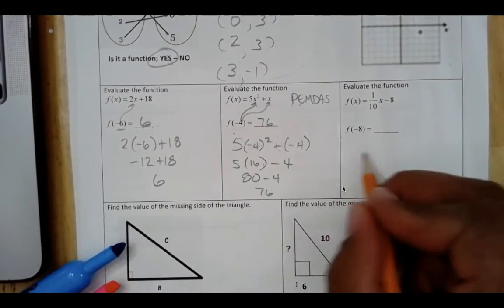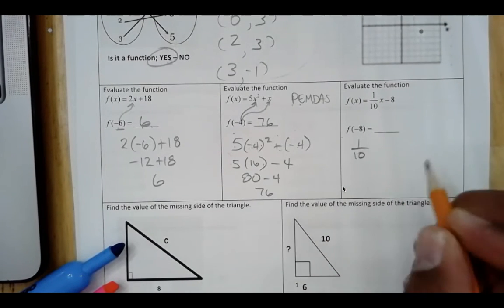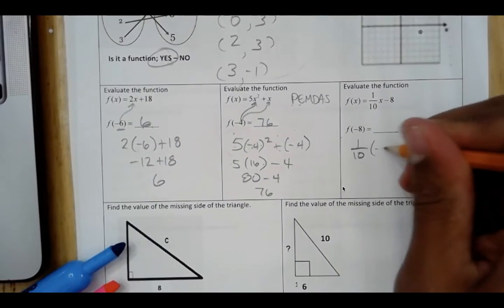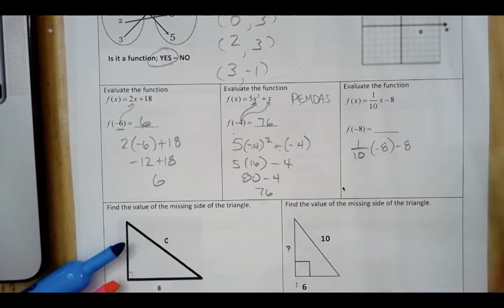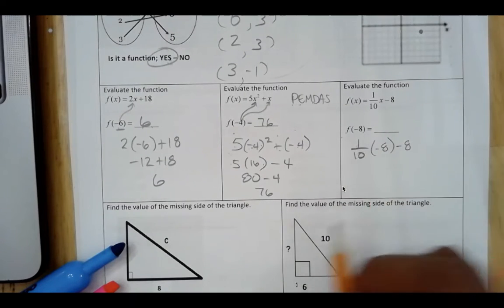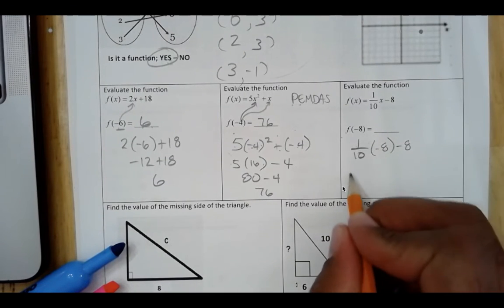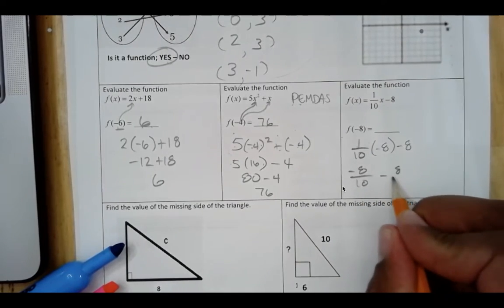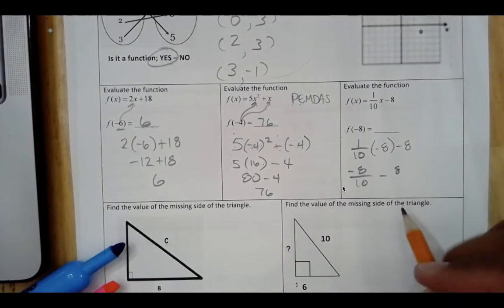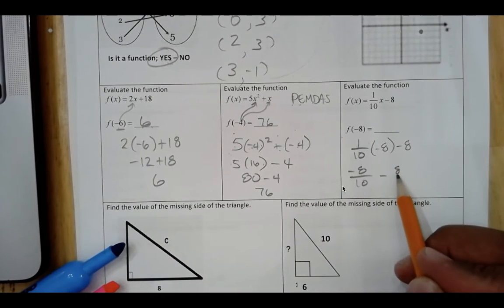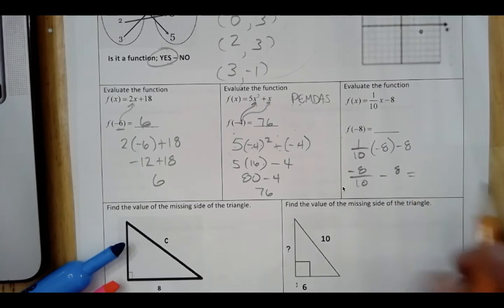Okay, now on this one, again, same thing, except now I'm dealing with a fraction. So it's 1 over 10 times negative 8. Okay, so then now we've got negative 8 times 1 over 10. Well, I just multiply the numerator. Negative 8 over 10 minus 8. Okay, so I can do this one of two ways. Now, if you guys remember how to change this into like denominators, great. If not, let's just take out the calculator.